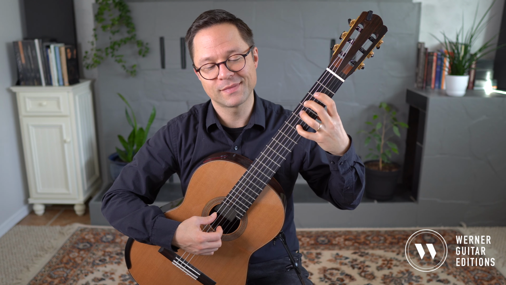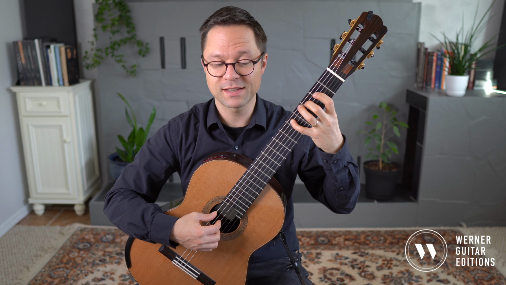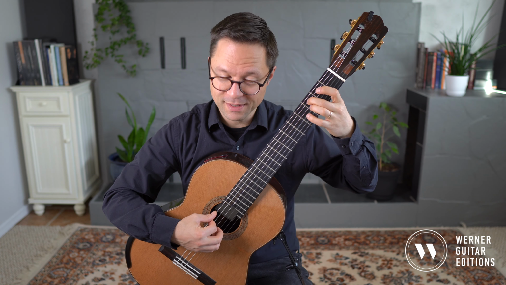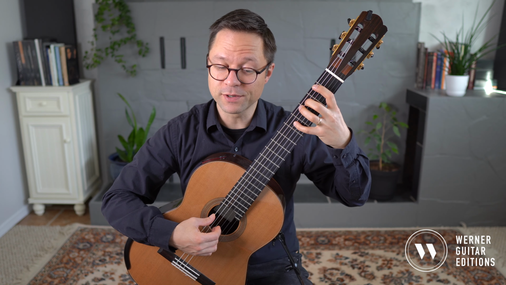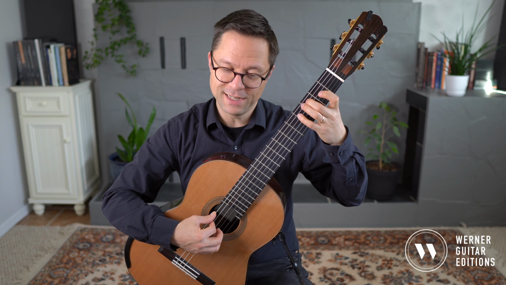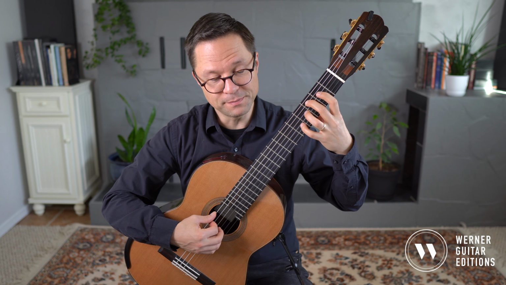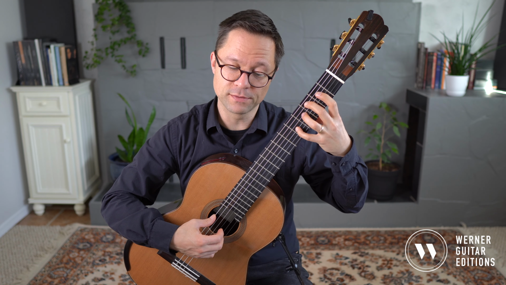octave. So from C to D is the second, major second, C to E is the major third, C to F is a perfect fourth, C to G is a perfect fifth, C to A is a major sixth, C to B is a major seventh, and C to C is the octave.